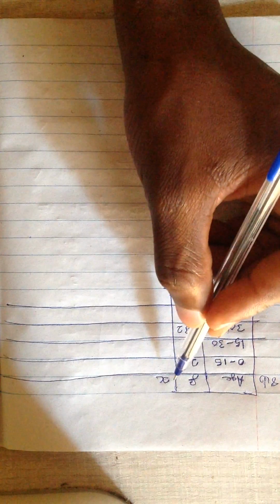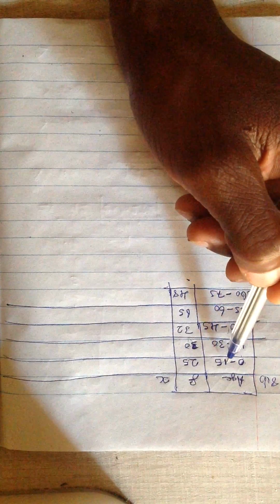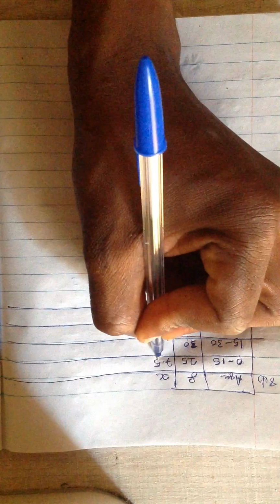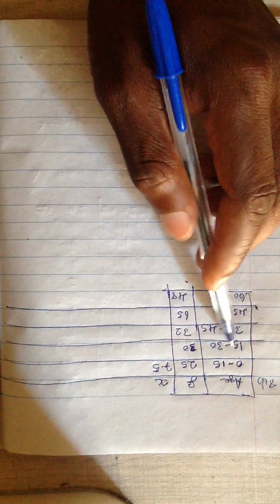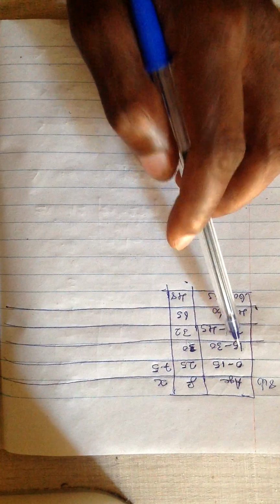What they mean by the midpoint: we have this figure here, 0 to 15. You add these two, then divide by 2 to come up with the midpoint. 0 plus 15 is 15, divided by 2 is 7.5. So you have your 7.5 here. You go to the next row. What is 15 plus 30? You're going to have 45. When you divide it by 2, you have 22.5. So your 22.5 goes here.